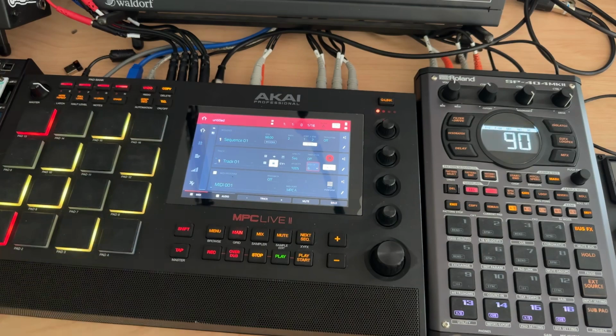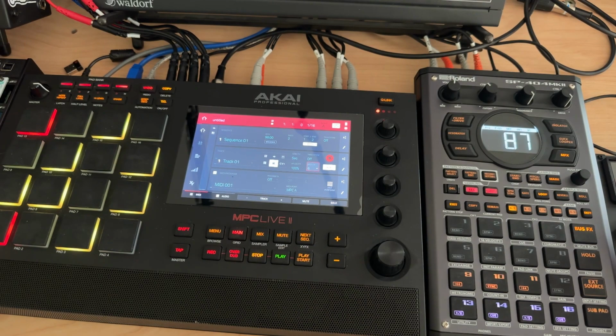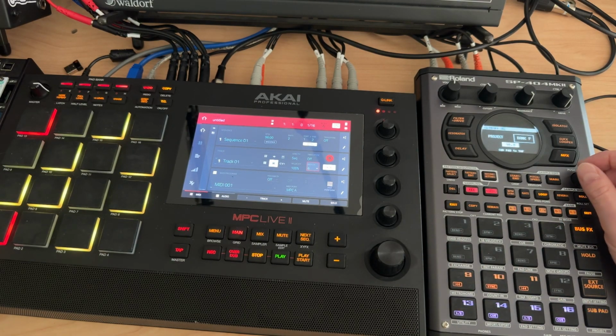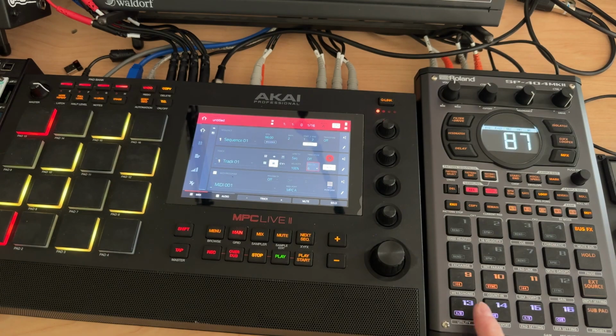Now, these are all 174 BPM as well. And that means we need to go shift and pad 11 to get to tap tempo. I'm just going to set bank F to 174 BPM. That way our effects are in time with the loops. And now we can do this.